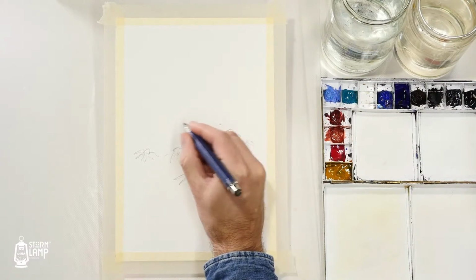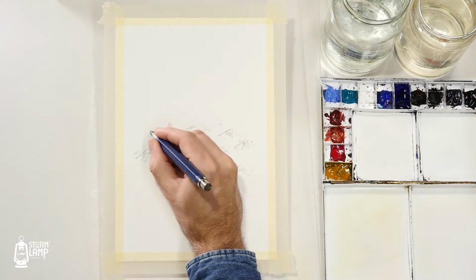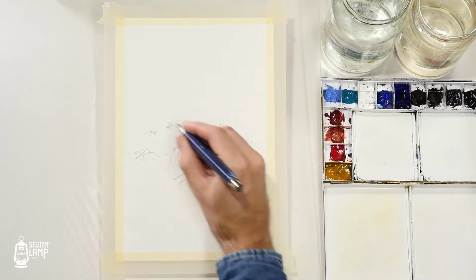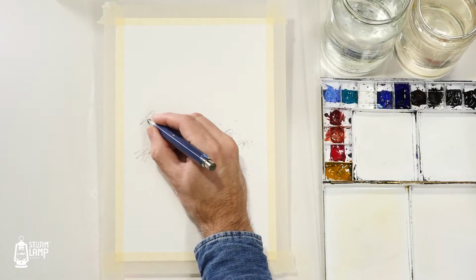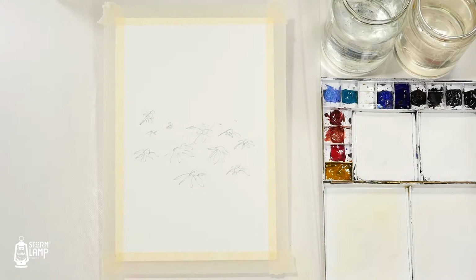And then a few wee ones in the distance there. Okay, so that's them sketched in.